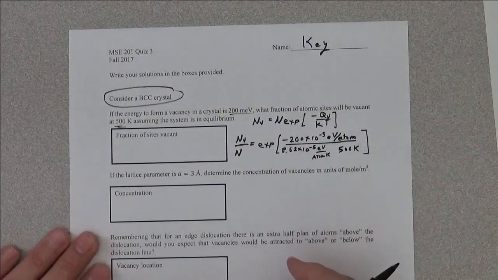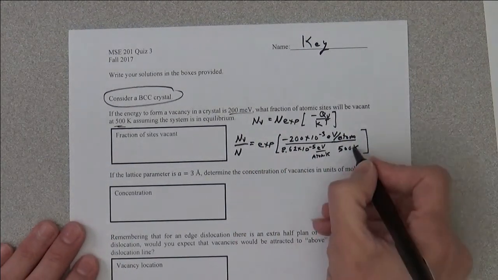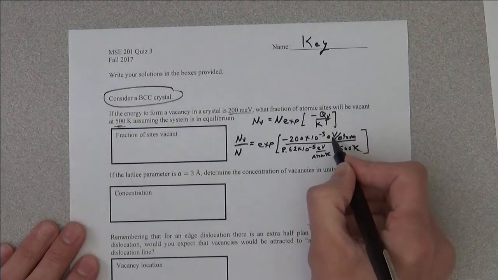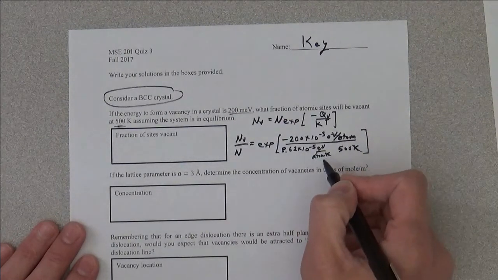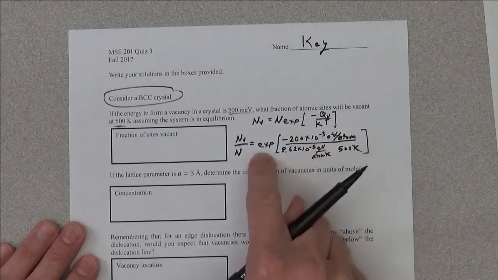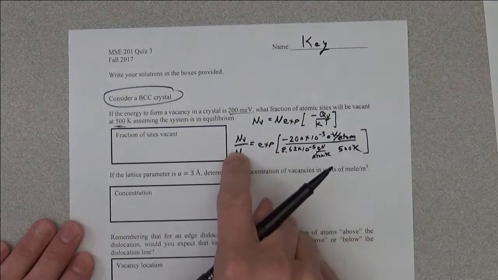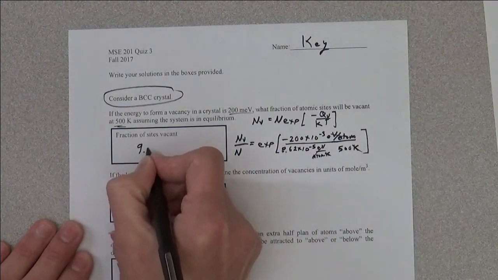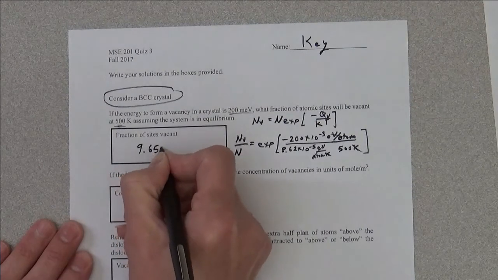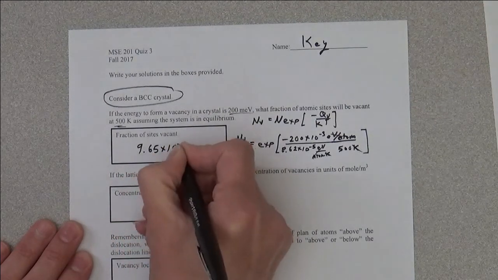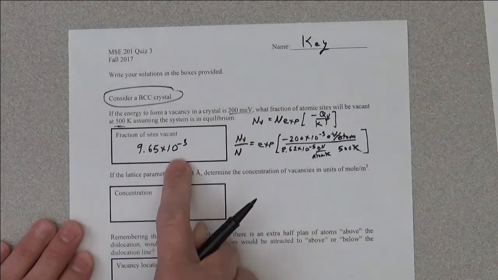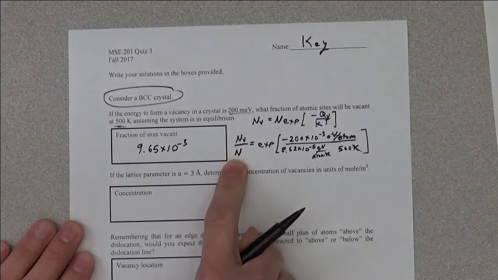And putting this in the calculator, K's cancel, eV per atoms cancel. So we have unitless, which is important because we have an exponential here, and we get 9.65 times 10 to the minus 3 fraction of the sites that are vacant.